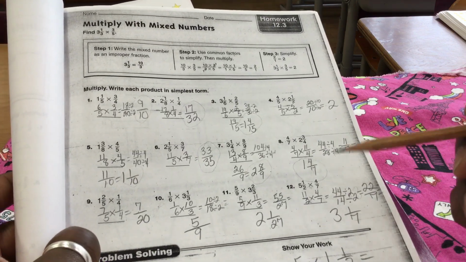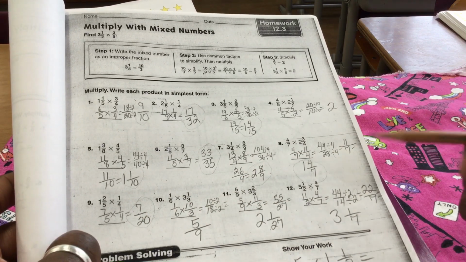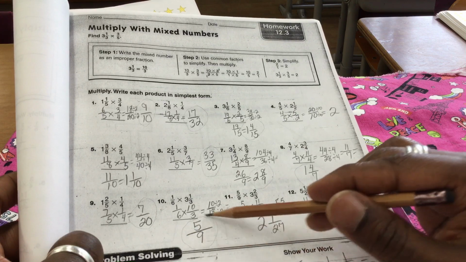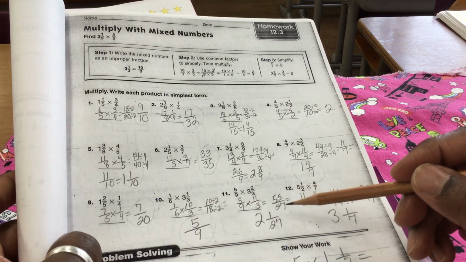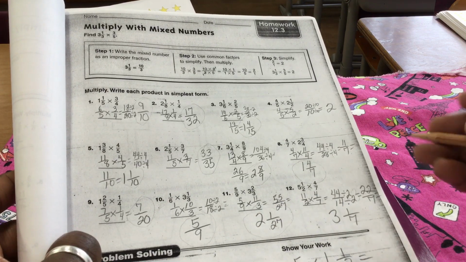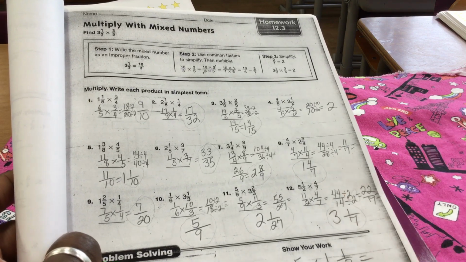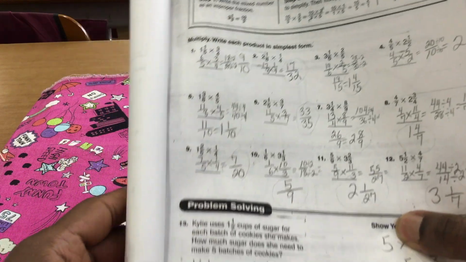For number 9, the answer was 7/20. For number 10, the answer is 5/9. For number 11, the answer is 2 1/7. And for number 12, the answer is 3 1/7. For the last one, we had a word problem.